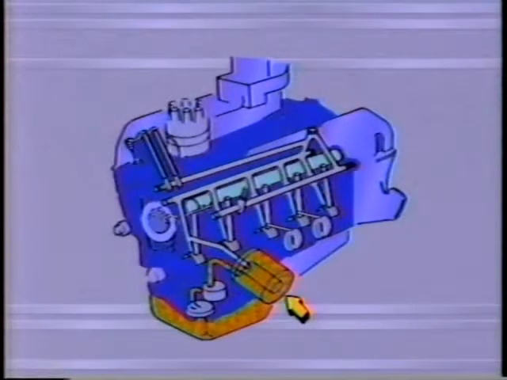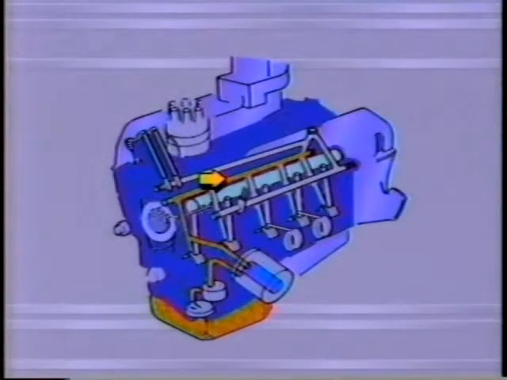The oil filter is responsible for removing particles carried by the oil. Oil enters through several ports around the perimeter of the filter, is forced through the filter element, and then leaves the filter through its center opening. From the oil filter, the oil goes to the main oil gallery. The main oil gallery feeds the pressurized oil to the main and rod bearings.